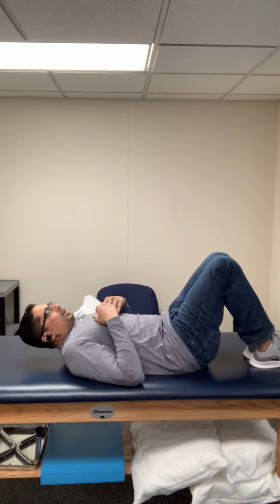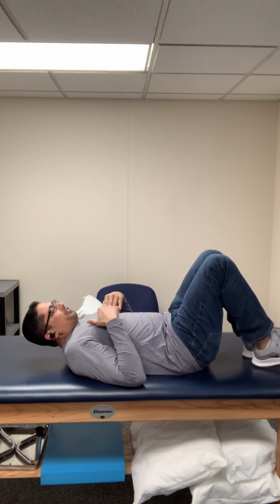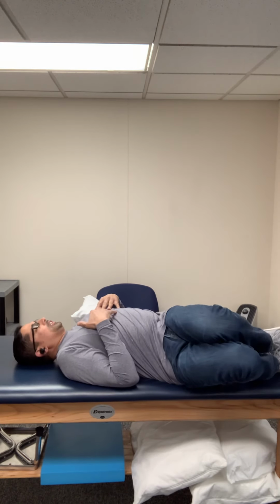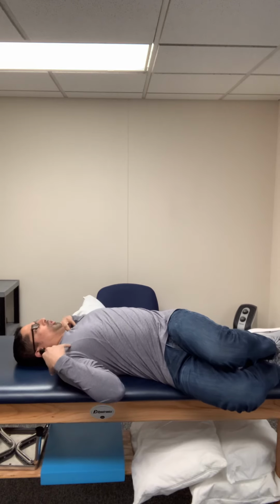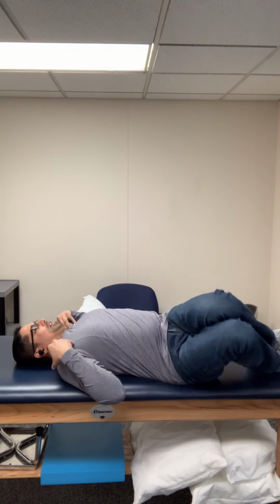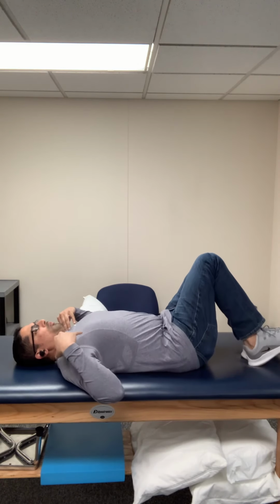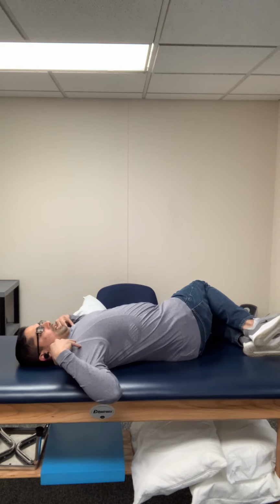The next exercise is what we call lower trunk rotation. Lower trunk rotation occurs when your feet and knees are together, and you just roll your knees to the side. Notice my head and shoulders are staying on the table. You just roll to the one side, pause for a couple of seconds, roll to the other side, and come back up.